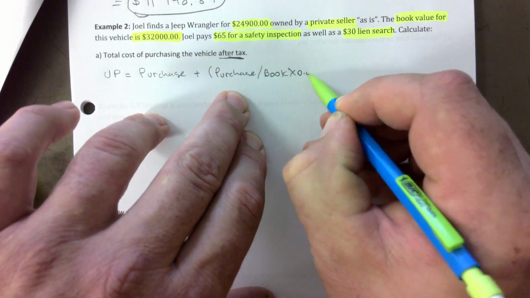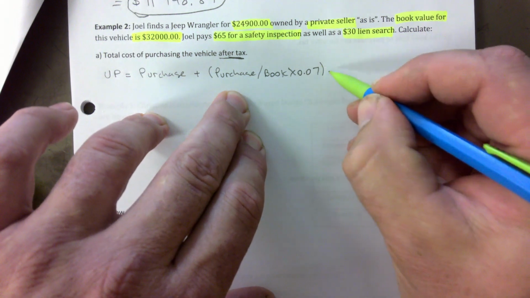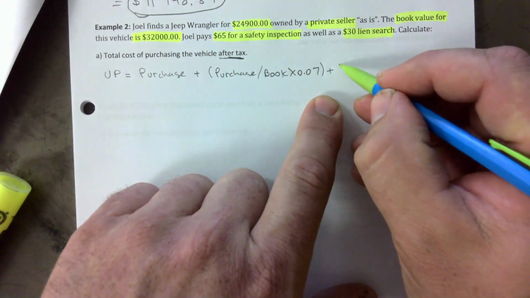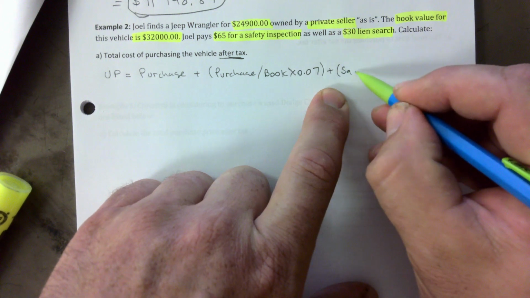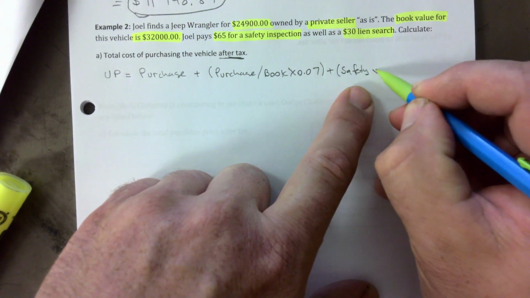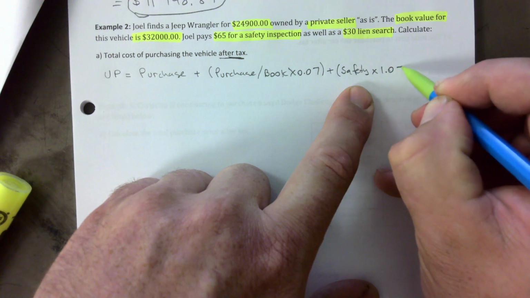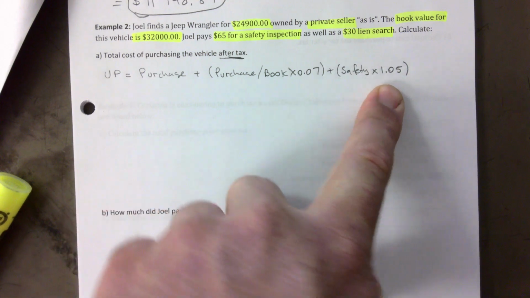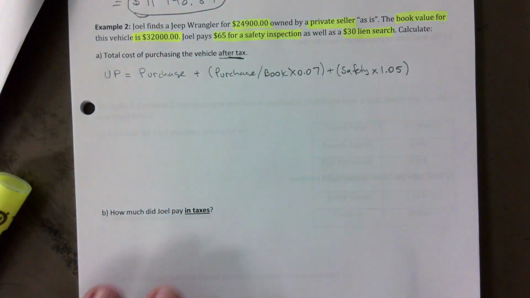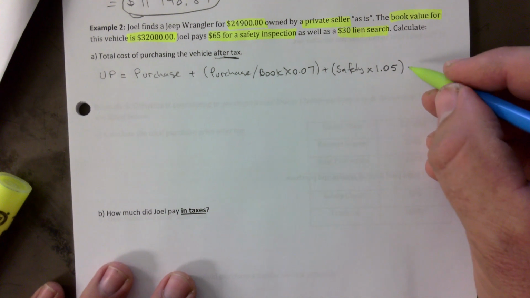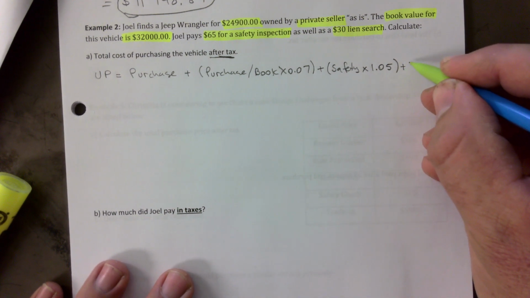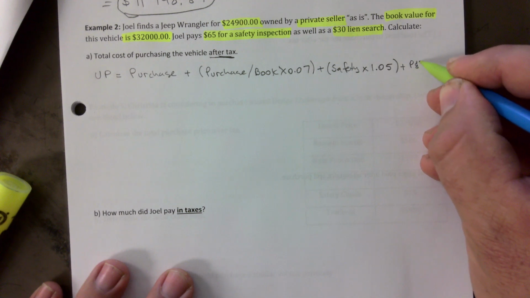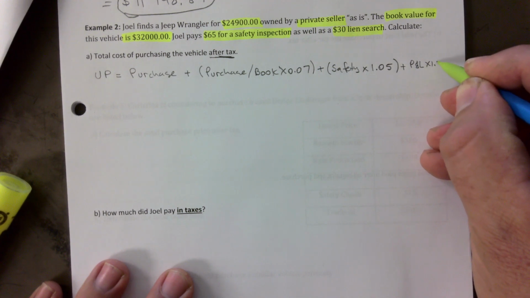Times 0.07 plus safety times 1.05, okay, because we're going to take our safety and slap the 5% on it. Oof, this is going to be tight here, parts and labor times 1.12.